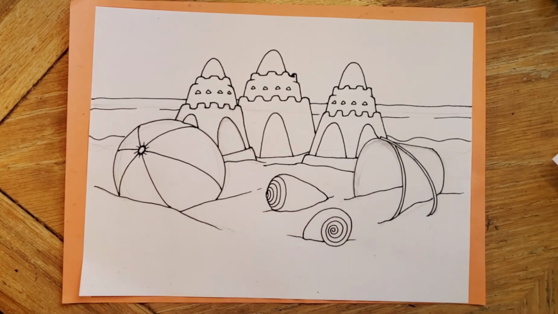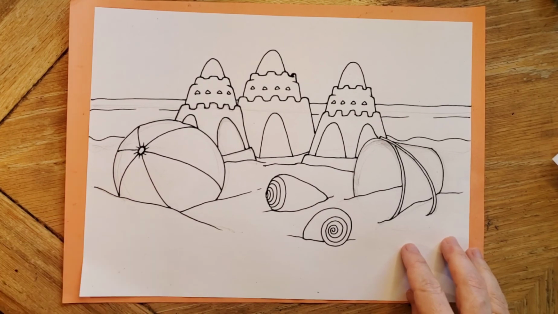Okay, now I'm going to erase my pencil lines and show you what this looks like when it is just the Sharpie line.